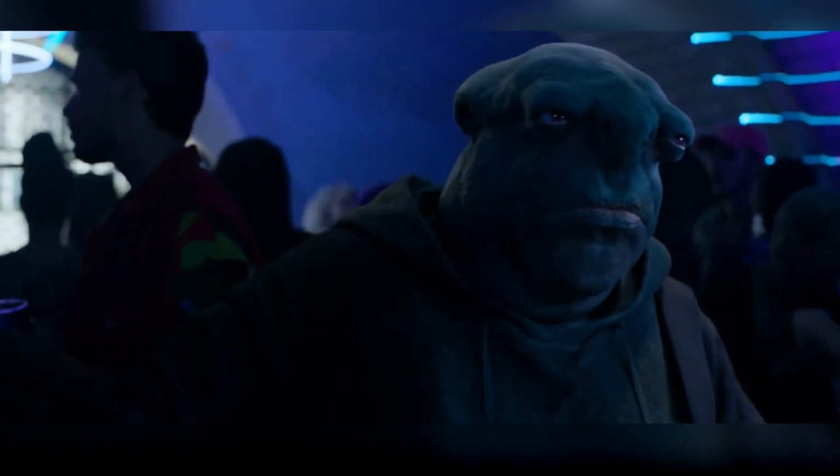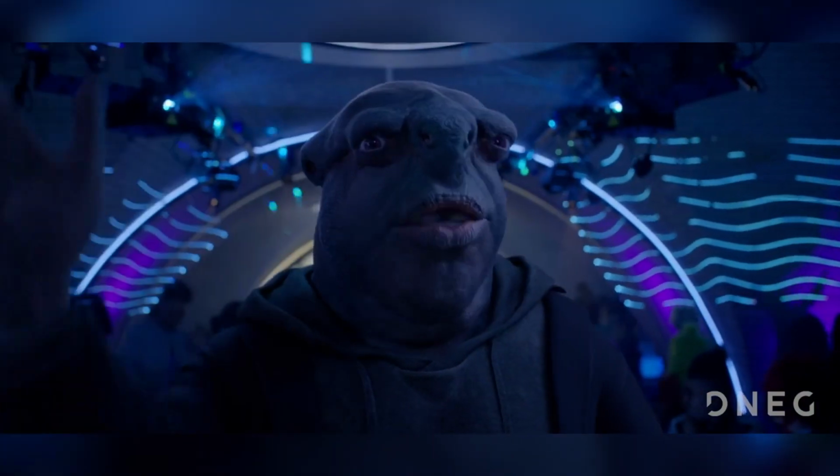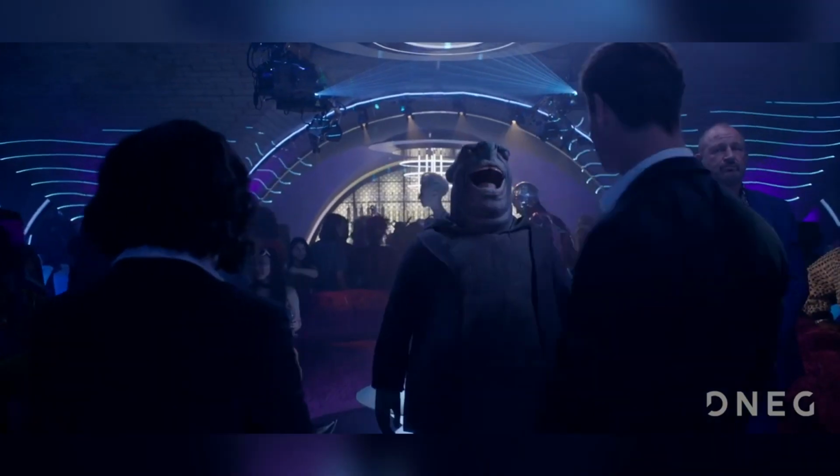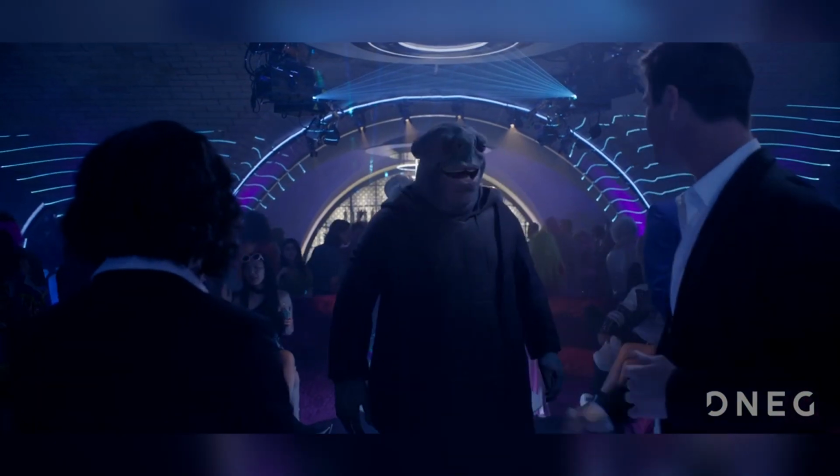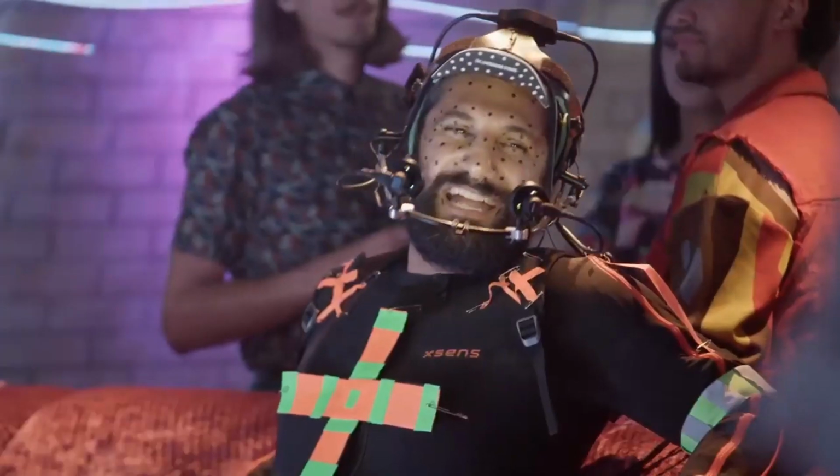Vungus the Ugly is one of the main hero characters, and DNeg as lead VFX house was in charge of his creation. The most complicated part was transferring the actor playing Vungus's facial performance onto an alien face with bulging eyes and a huge mouth that is nothing like the actor's.